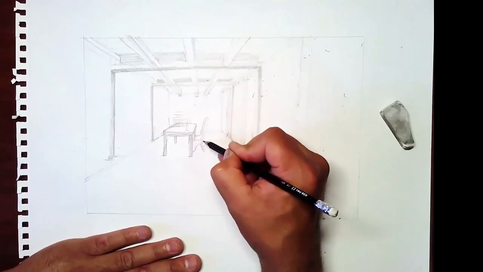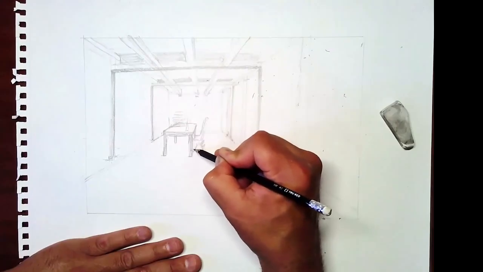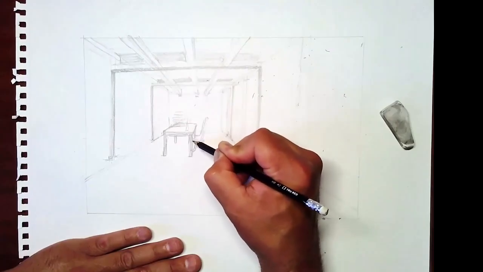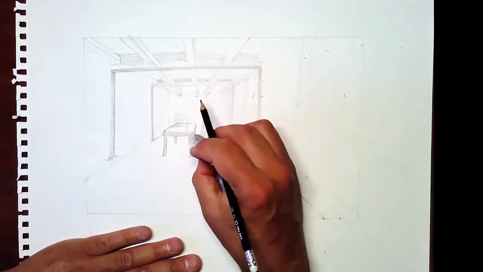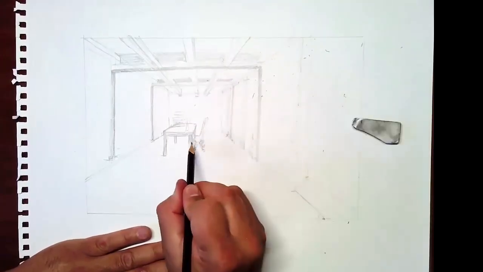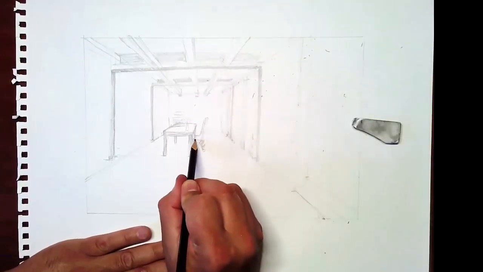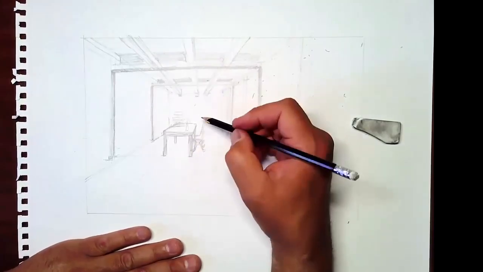Right. There's pretty little chairs. And it looks like I need to open up the space over here a little bit. Got a little bit lazy with my pencil there. There we go.